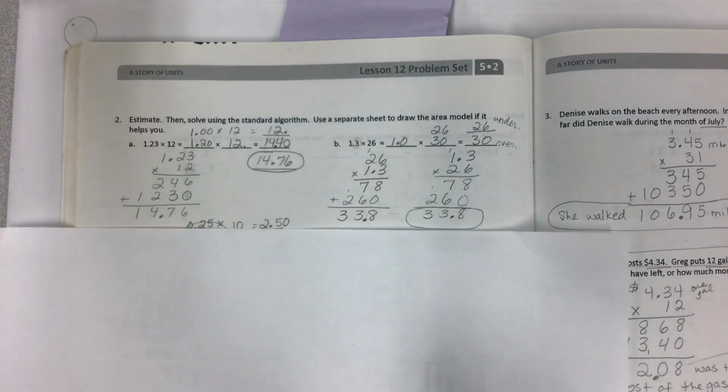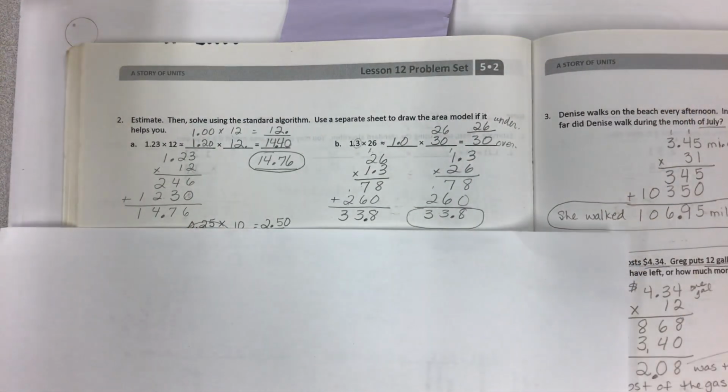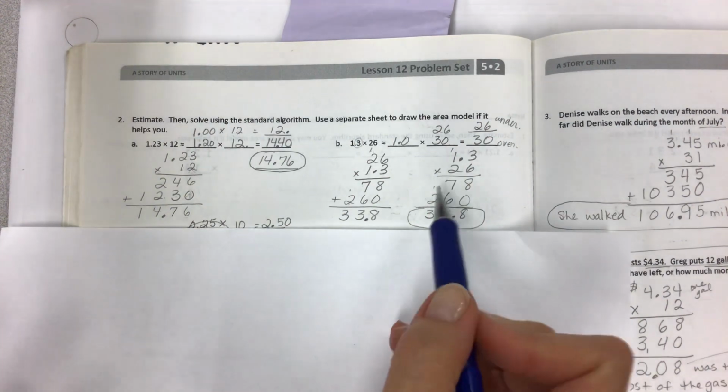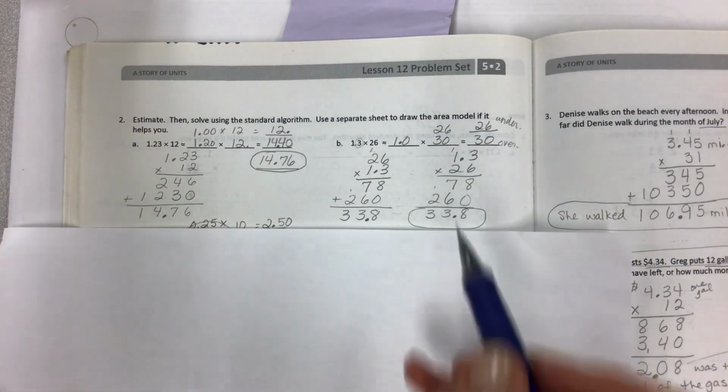So it doesn't always work out that you have different partial products like on my quiz today, but most of the time they will be different. This is just one of those lucky ones.